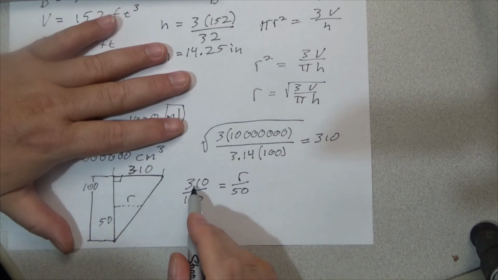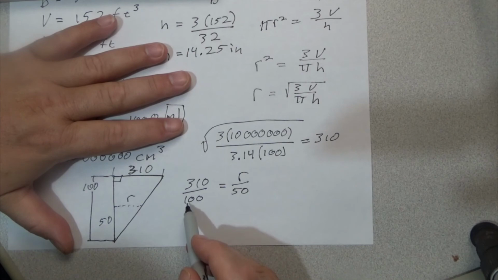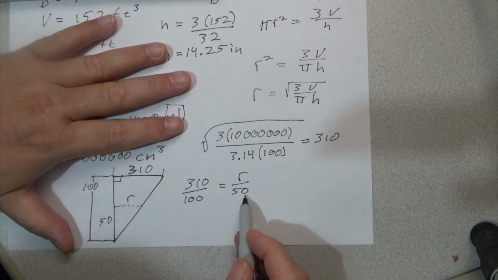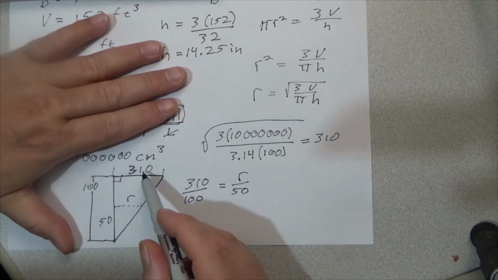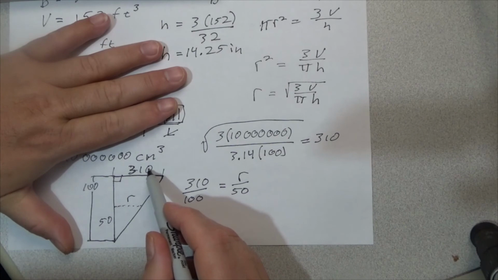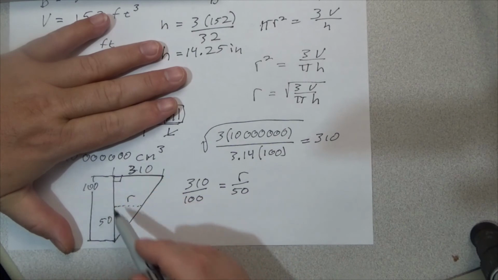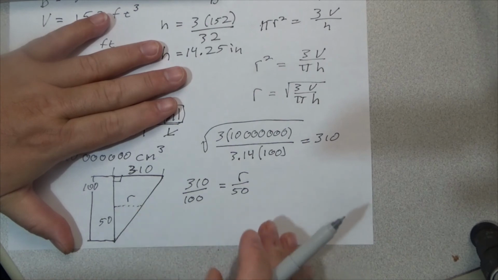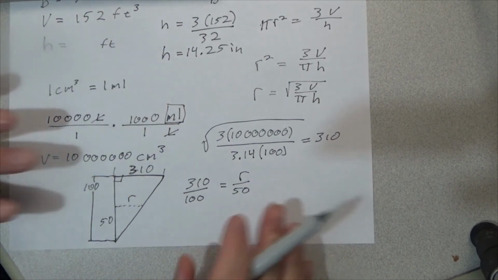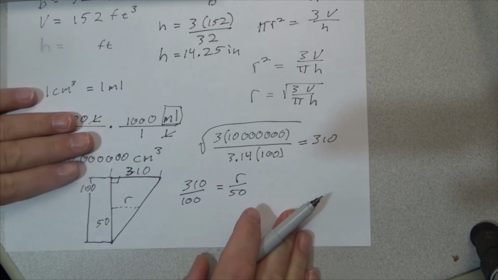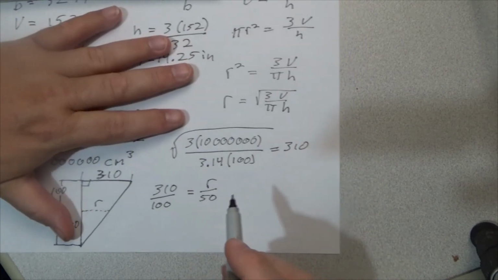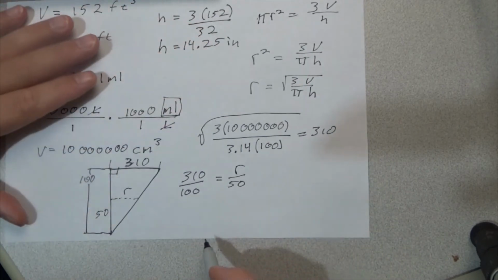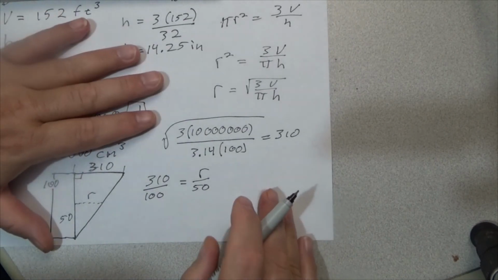So I have radius and height and height. Now, if I had trig, I could use this number and this number, find that angle, and then bounce it back and find that side right there. But we haven't studied trig yet, so that's fine. There is another way you can do this, but this is the simplest way.